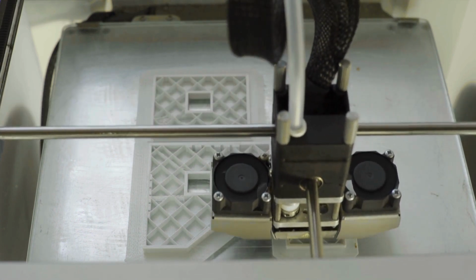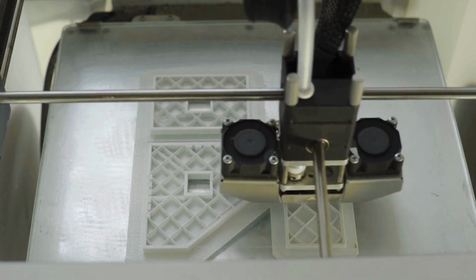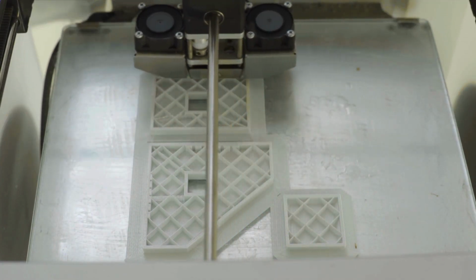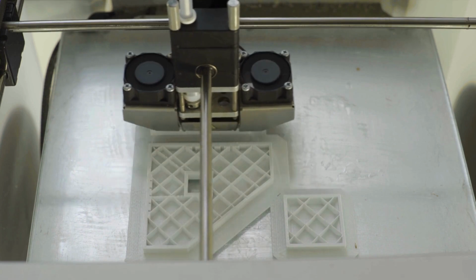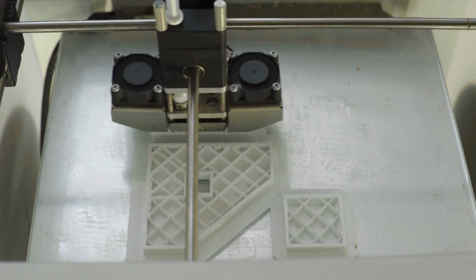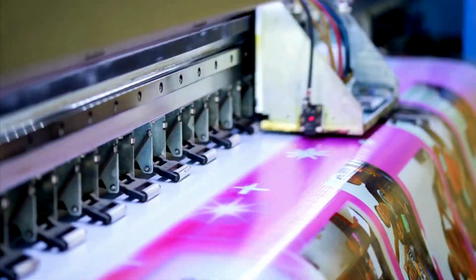Some other printer types, like thermal printers, use heat to transfer images onto special heat-sensitive paper, commonly used for receipts and labels. 3D printers create physical objects from digital files by adding layers of material, one on top of the other. LED printers are similar to laser printers, but use a light-emitting diode array instead of a laser beam.